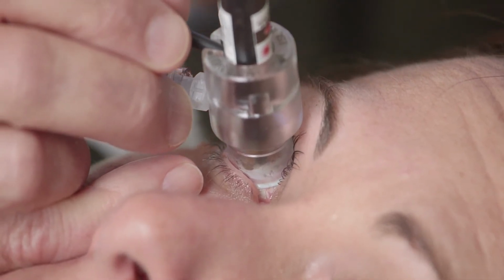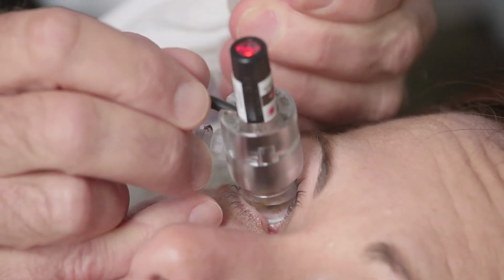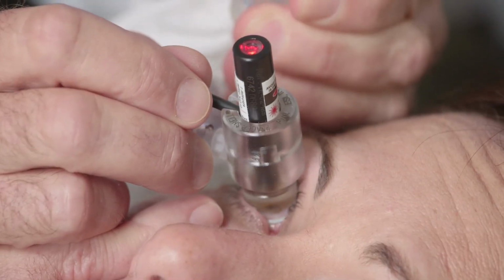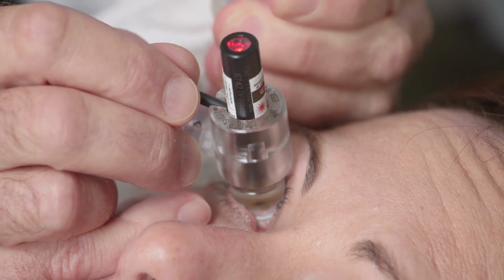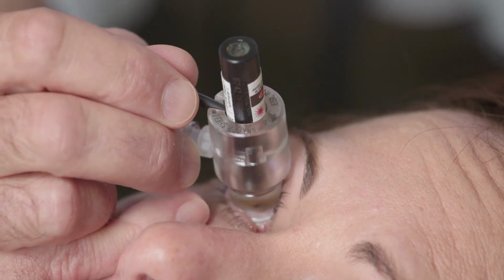For other shells, the coupling medium must be poured into the top of the shell with one hand, while the other hand stabilizes the shell on the eye. Each examiner should find the method that works best for them.